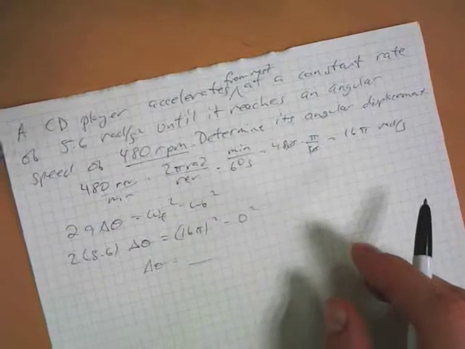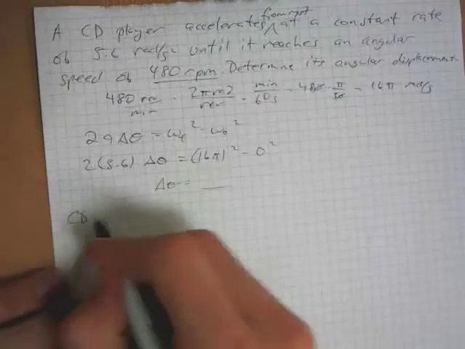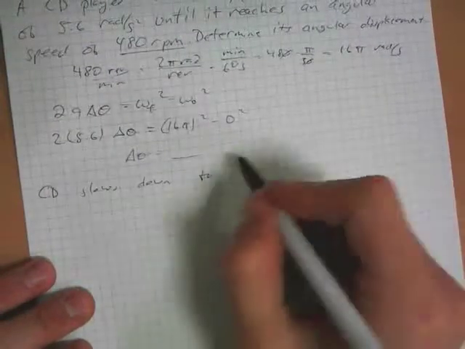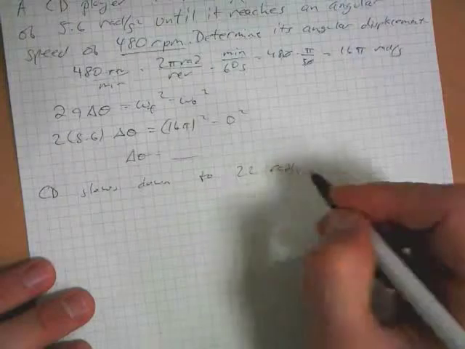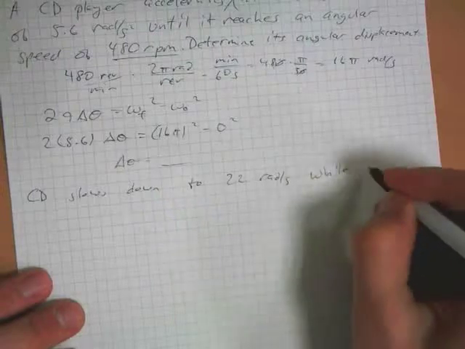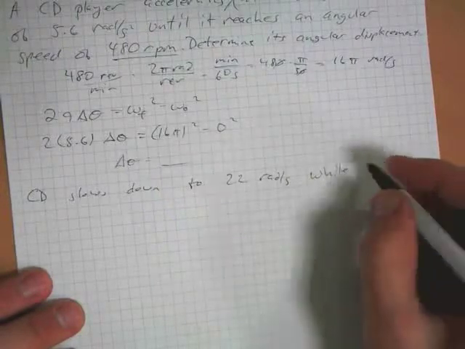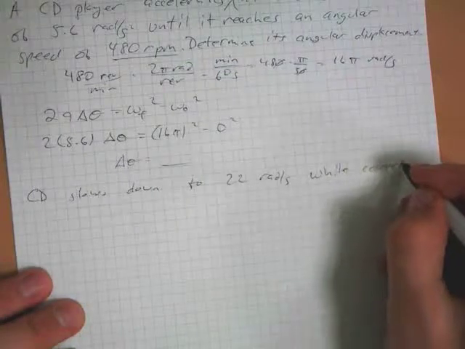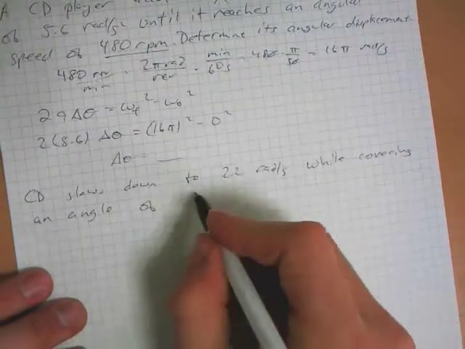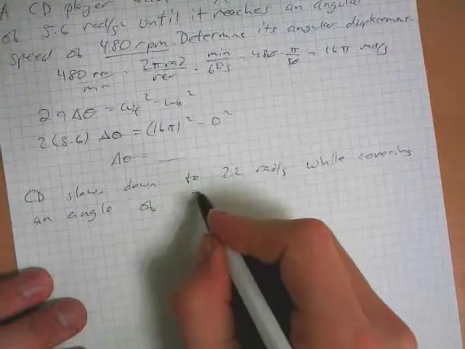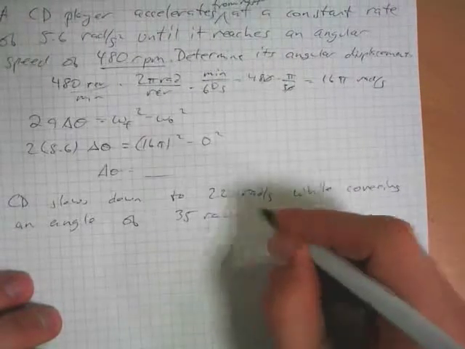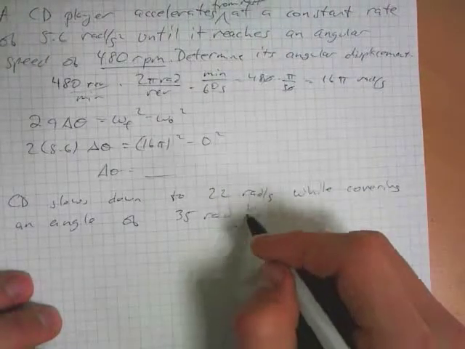Let's say the CD then slows down to 22 radians per second while covering an angle of, I don't know, say 35 radians. And I want to know, how long does this take?